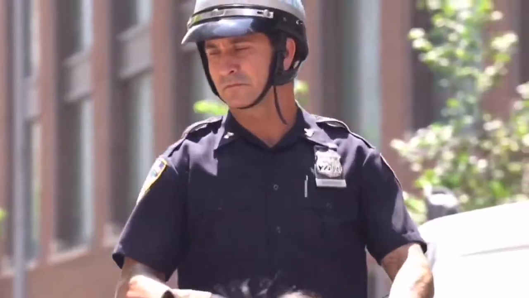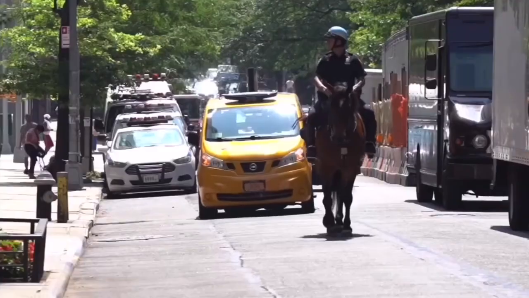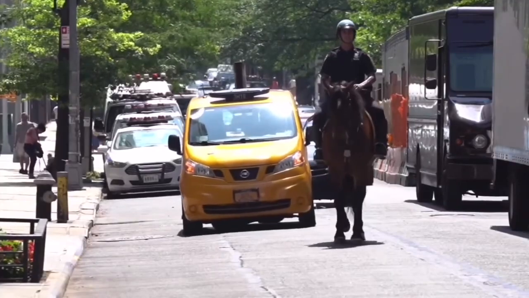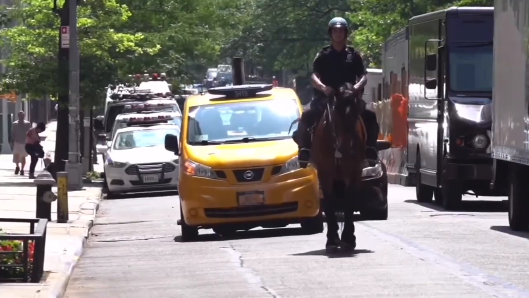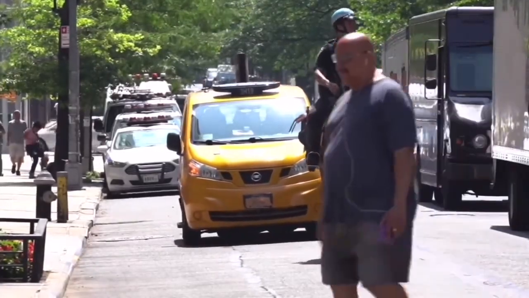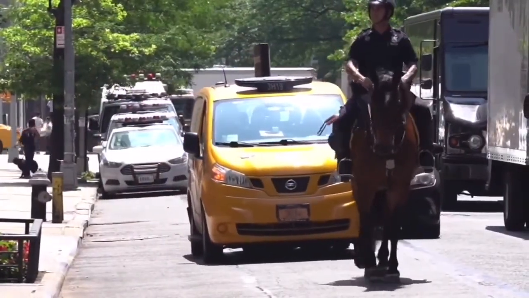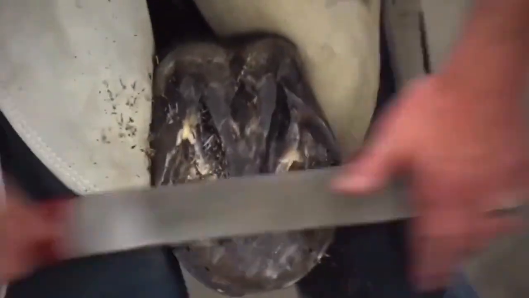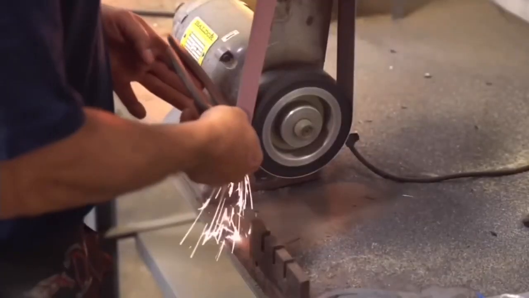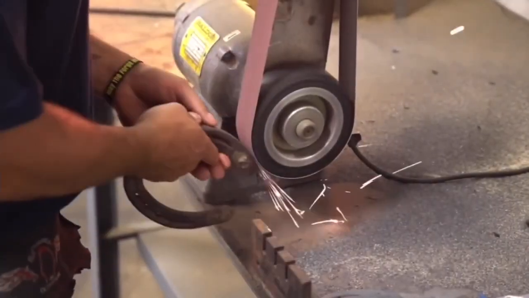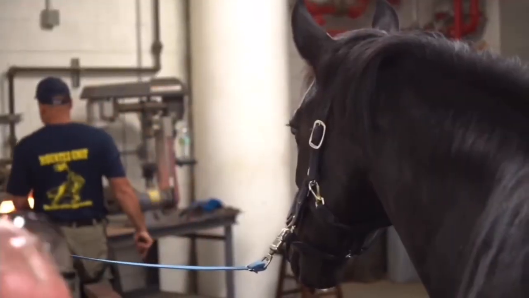The mounted unit was established in 1858. We're the oldest and largest mounted unit in North America. There's a very special relationship between a mounted police officer and the public. We have 4 facilities spread throughout the city. We have over 100 officers, over 50 horses, and 3 full-time department horseshoers on staff. They're here every day. That's really the goal of the farrier. We try to keep the horse in service and comfortable and safe.